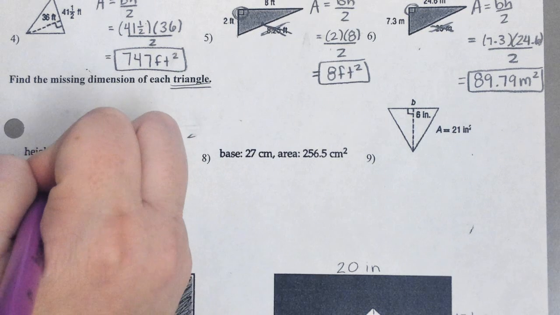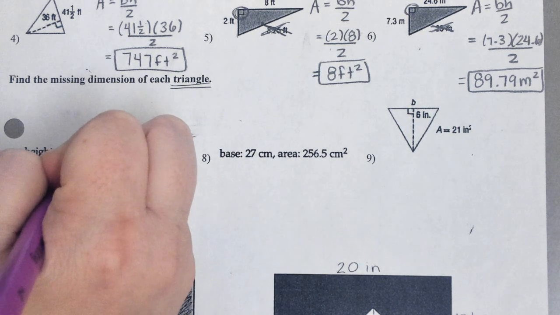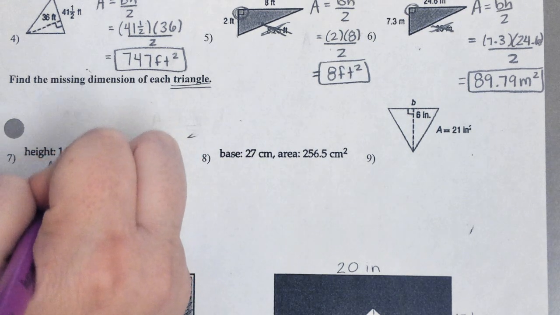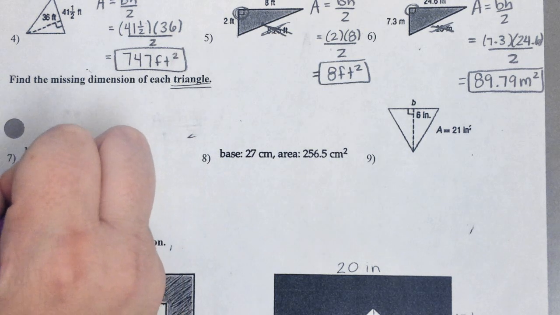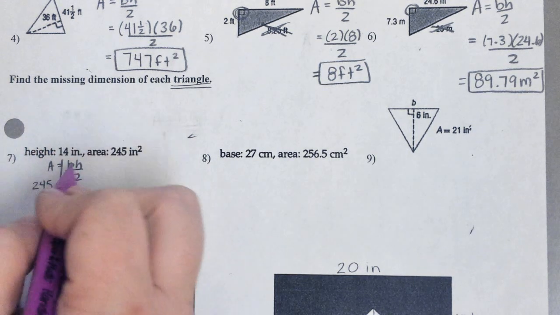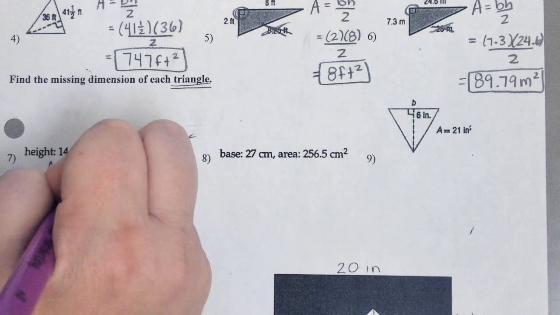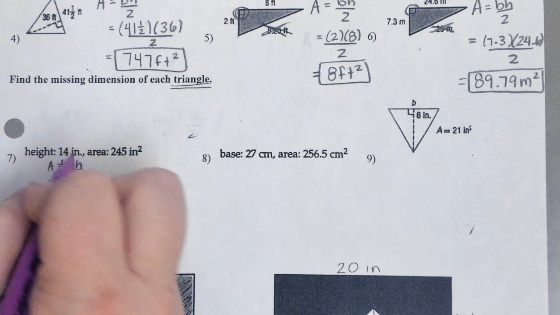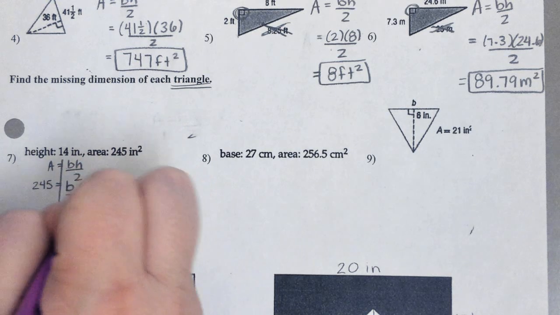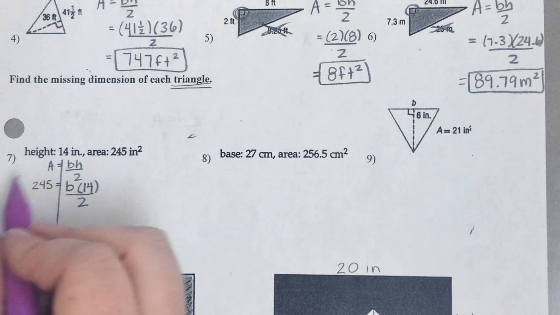Okay, so let's see. A equals base times height divided by 2. So I end up with 245 equals my base. If I look up here, there is no base, so I'm just going to leave that with B. My height, H, is 14 times 2. All right, this is what we practiced in class.